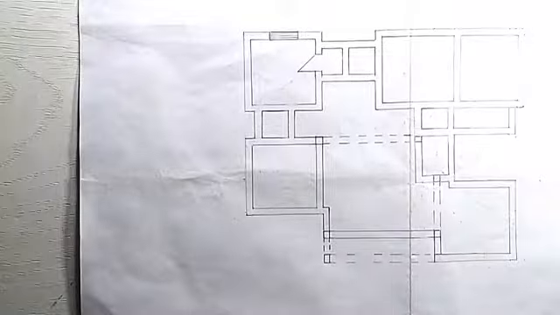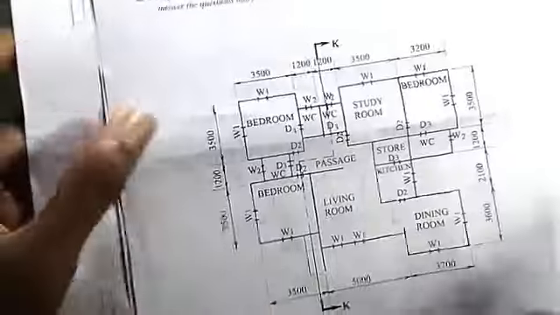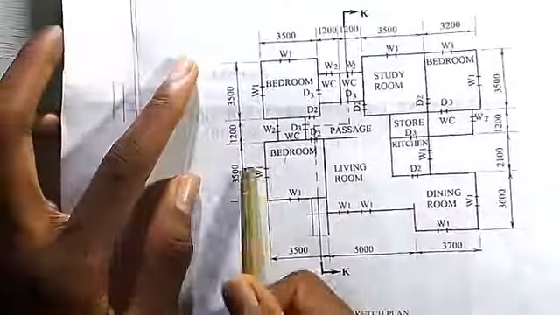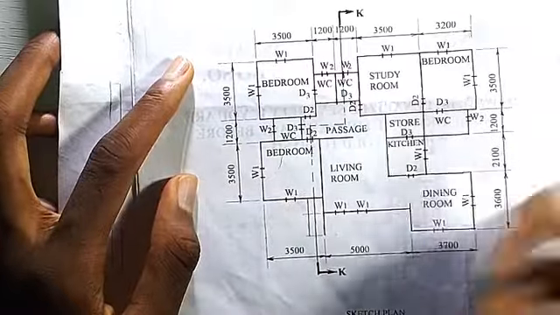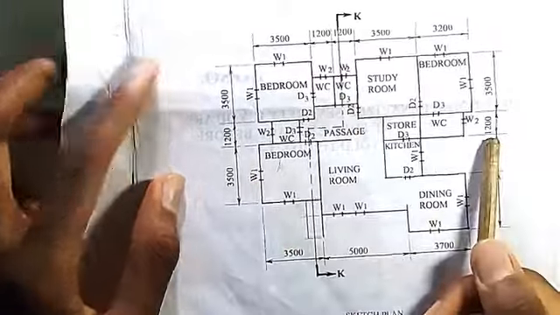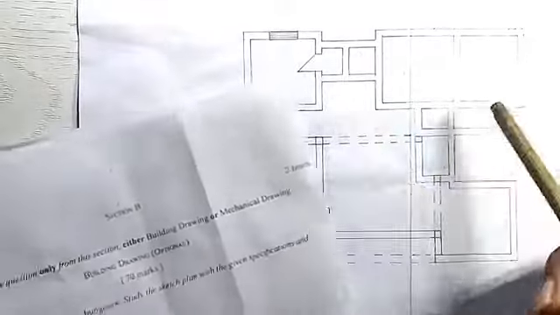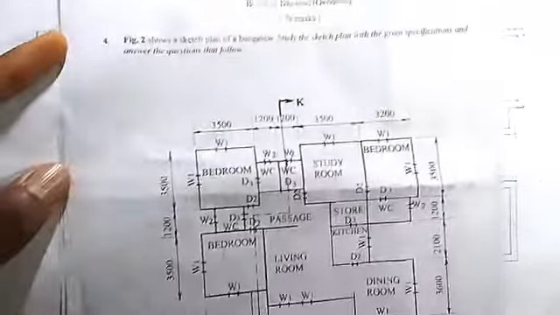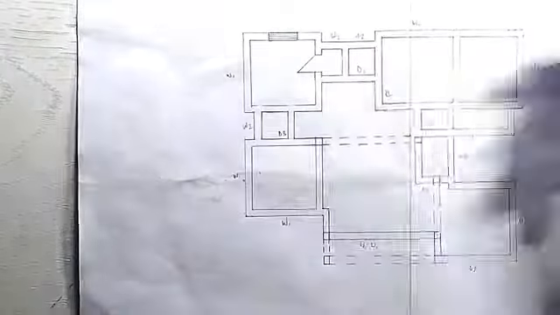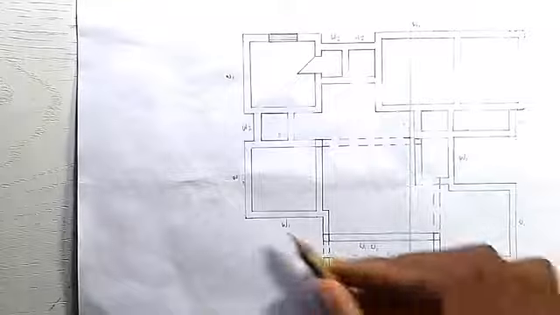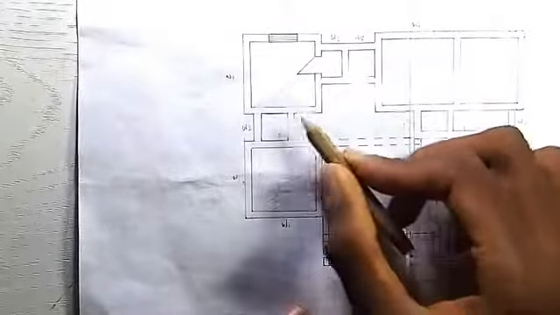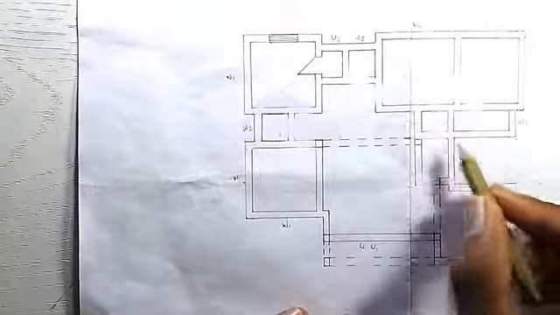Let's do the rest. So what we'll do next is we'll just mark all these points. W1, W1, W1, W1. Then also the doors, the windows and doors, I'll mark all of them here. And after marking them, I'll create room for the doors. So let's do that first. Our windows and the doors, we've created room for them, all of them, as you can see here.